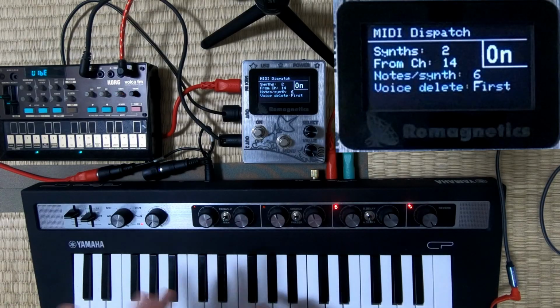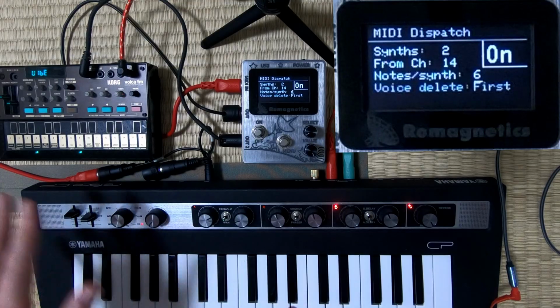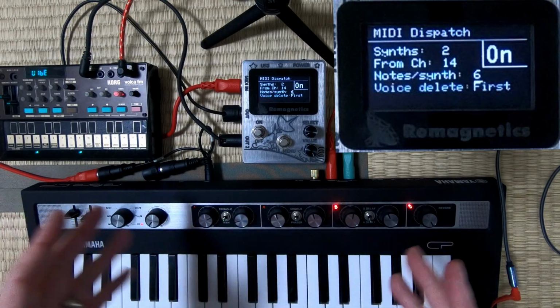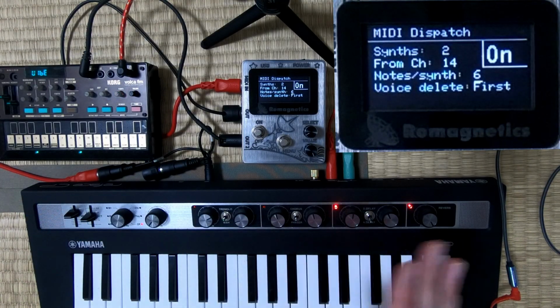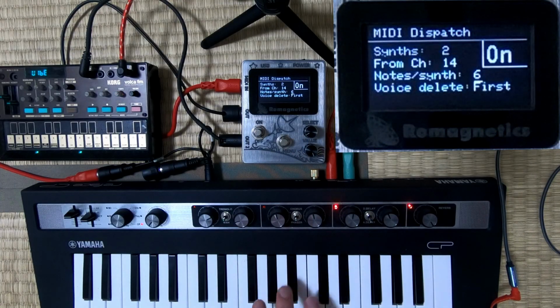So basically the notes will be split, with the lower note being on the Yamaha and the higher note on the Volca. Of course, I can switch that. So now if I play something, I will have the same melody on both, but with one octave difference.